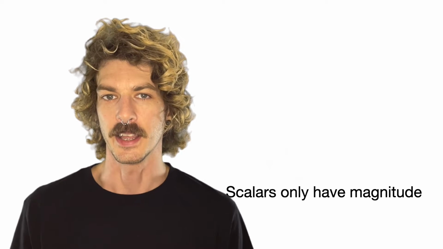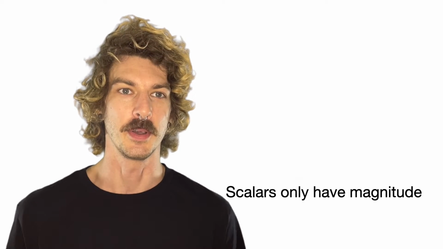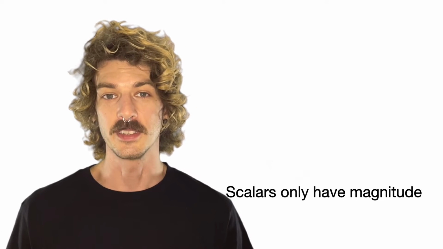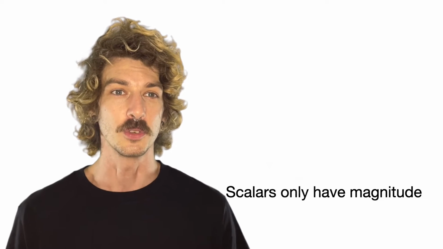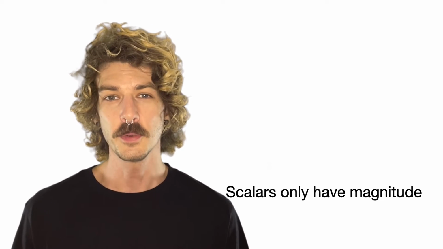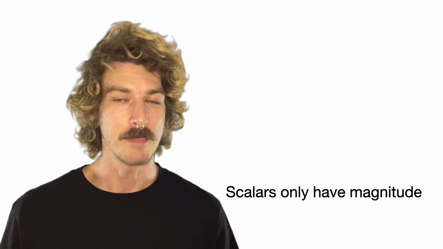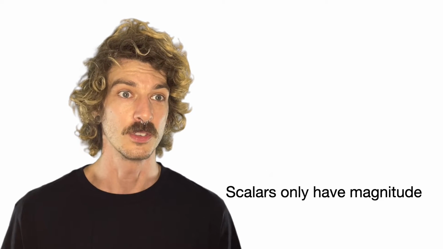A scalar is a variable which only has magnitude. Magnitude means size, so we're just dealing with a number, basically. The only property that this variable has is how big or small it is. So a few examples might be things like mass, distance, or speed.